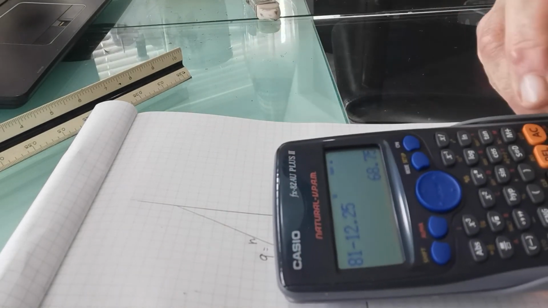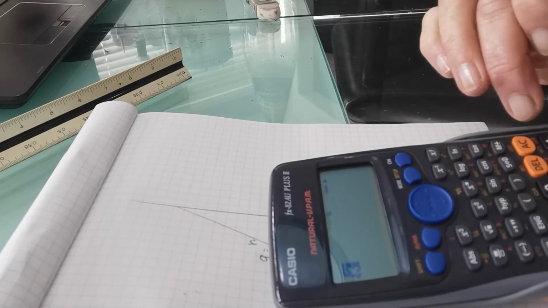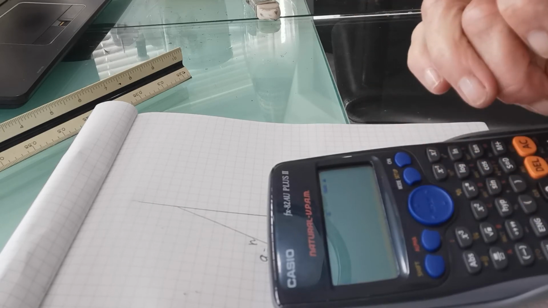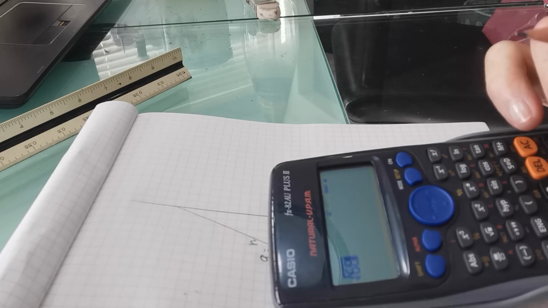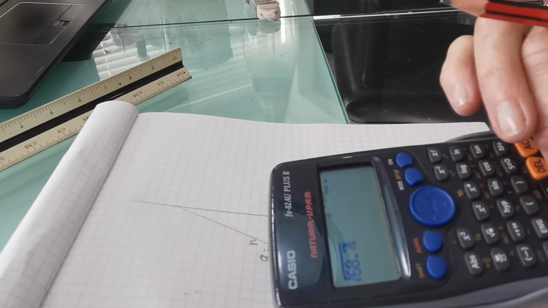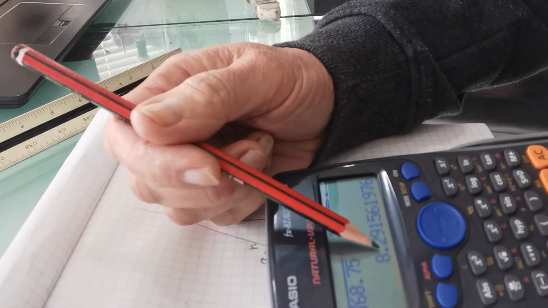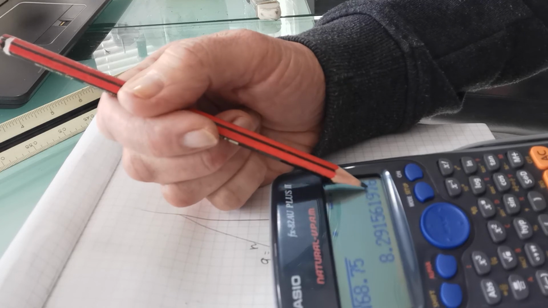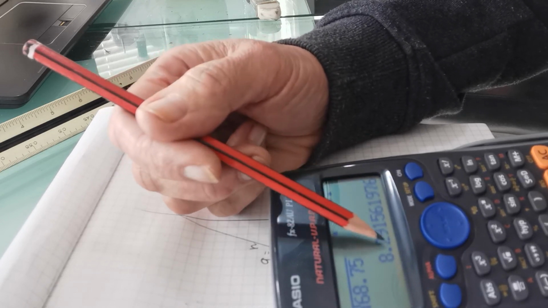Using the calculator again, square root 68.75, and you get 8.29156. So this again has no recurring pattern in the decimal places, so it's an irrational number.